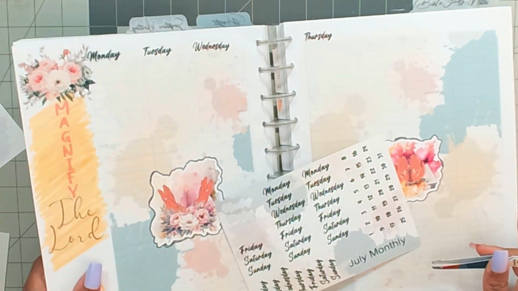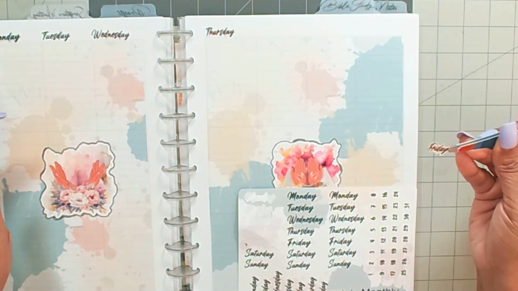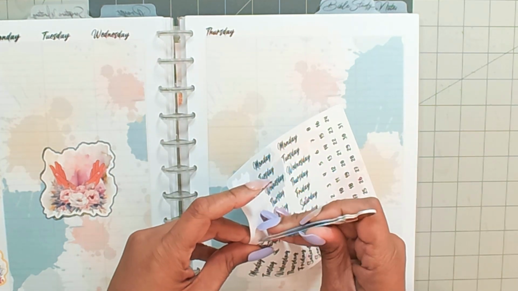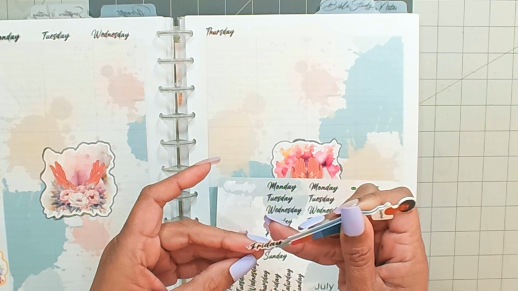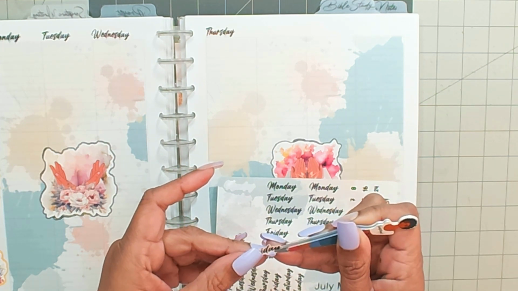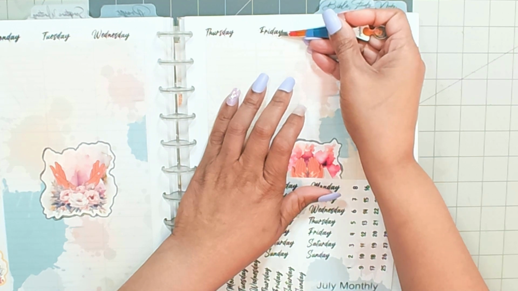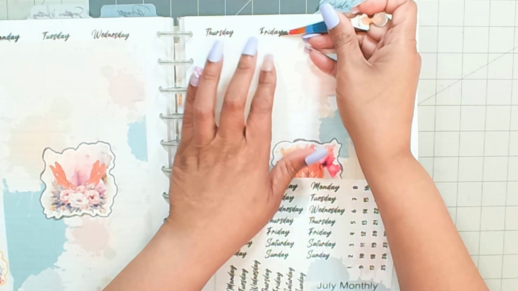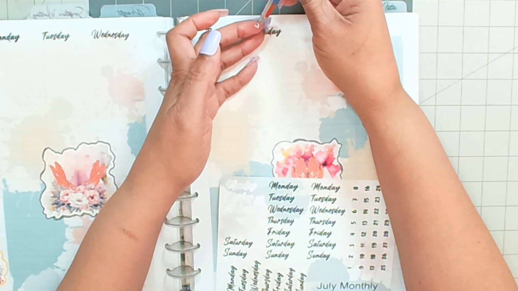And again, we're doing the 10th through, am I correct? Is it the 10th? I have to check the date. Yep, the 10th through the 16th. Now, when I go to put Friday, as you can see here, I'm struggling. Be gentle with your sticker sheets, everyone. When you're pulling up your stickers, they're tough, but at the same time, they're still delicate.